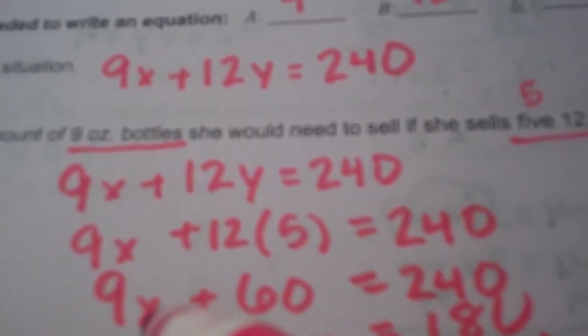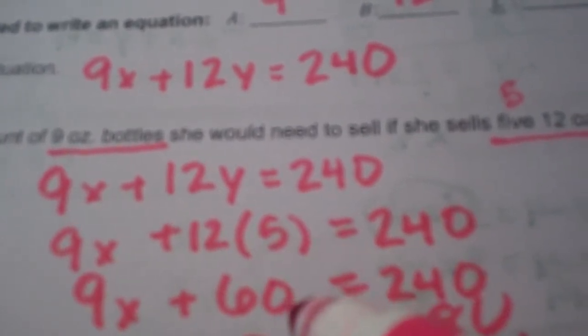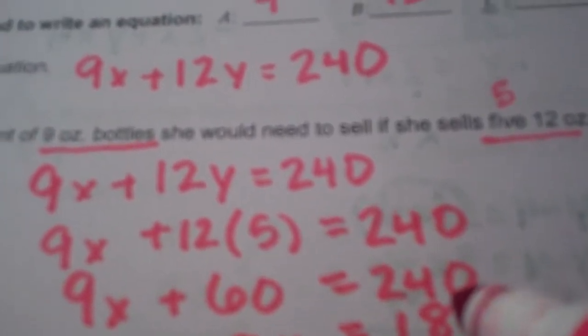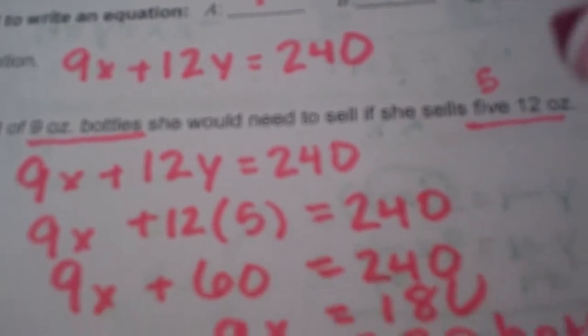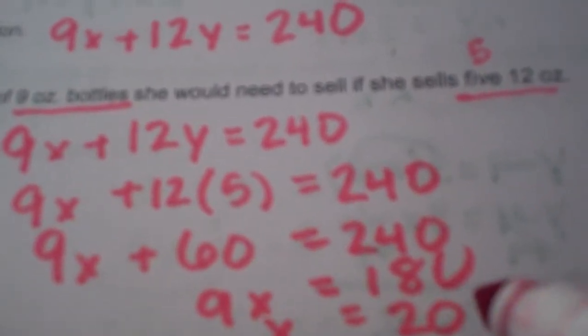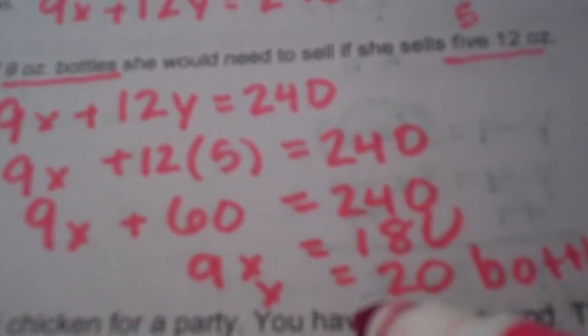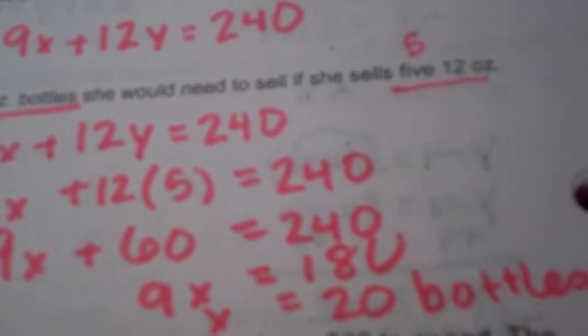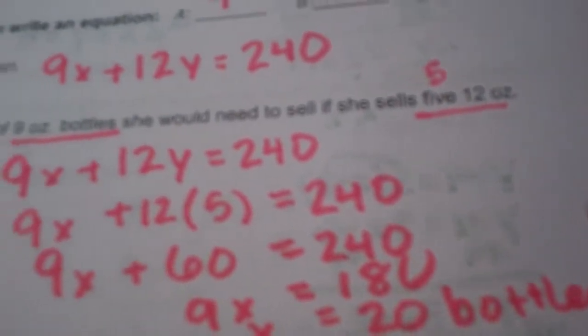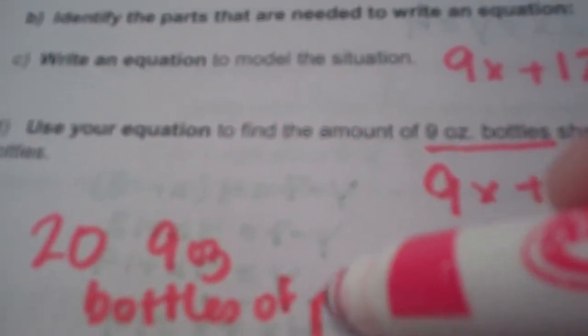Doing our math, we've got 9x plus 12 times 5 is 60 equals 240. Subtracting the 60 from both sides, we have 9x equals 180. Divide by 9 and we get x equals 20 bottles. So Kate here needs to sell 20 9-ounce bottles of perfume.